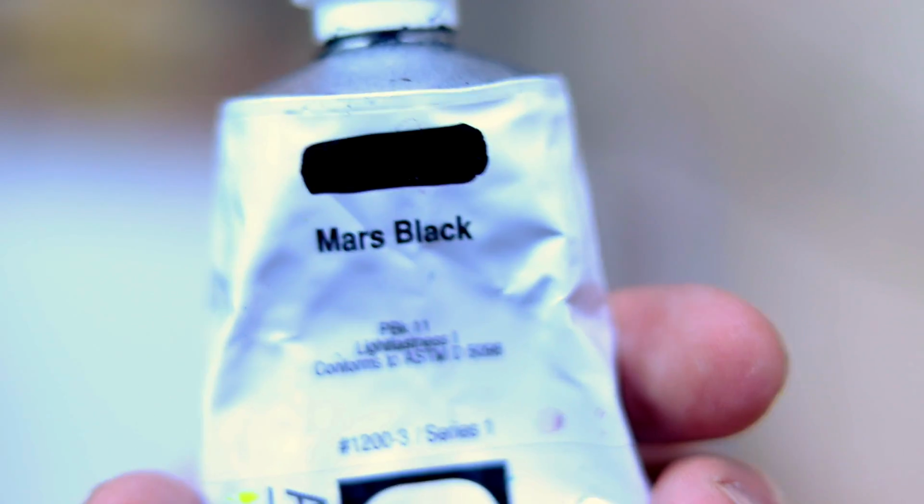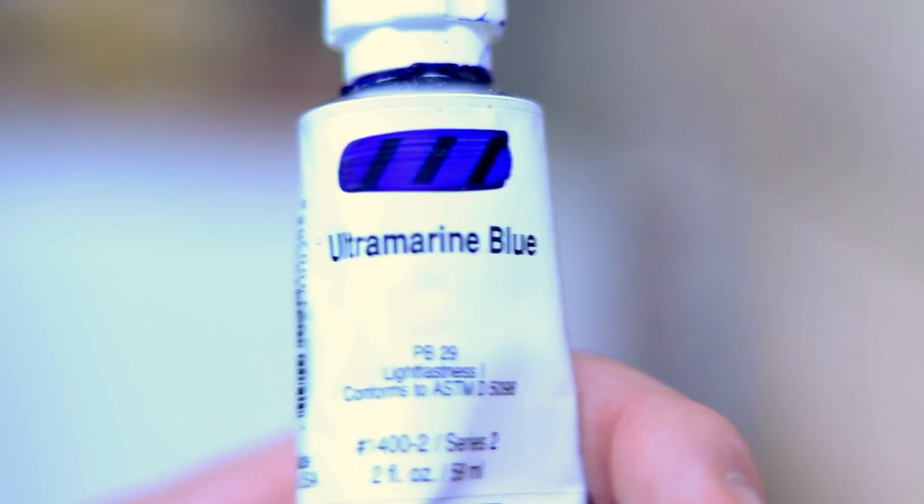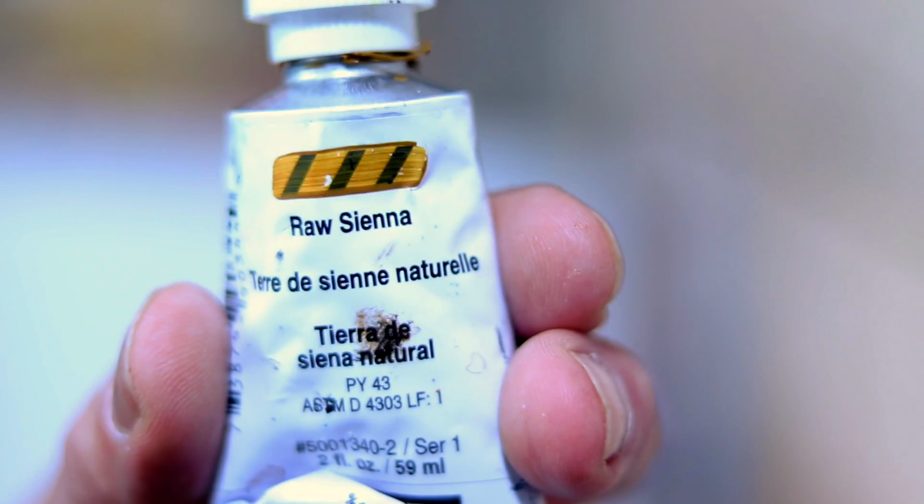Alright, let's run through the colors. Primary yellow, cad yellow, Mars black, titanium white, turquoise phthalo, phthalo green, ultramarine blue, twin blue, Van Dyke brown, raw sienna, quin red, quin orange, pearly red.